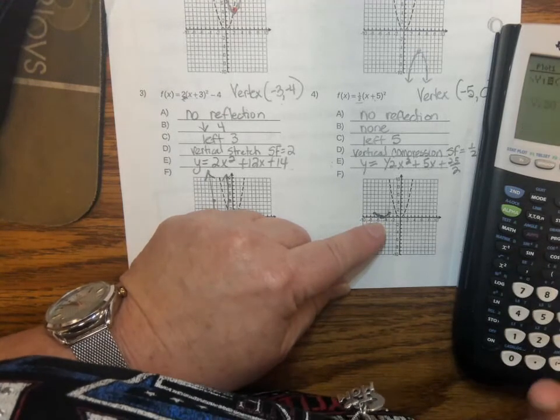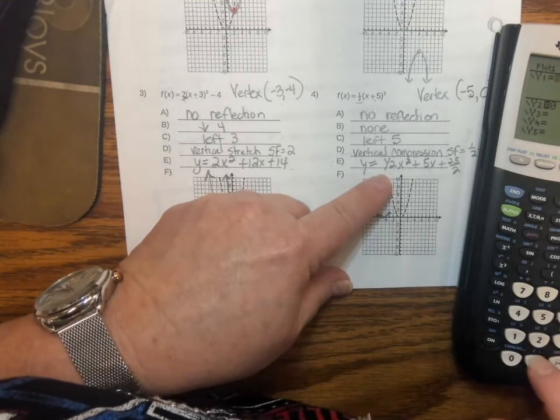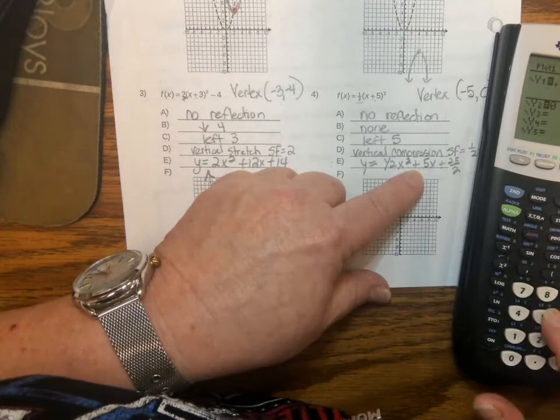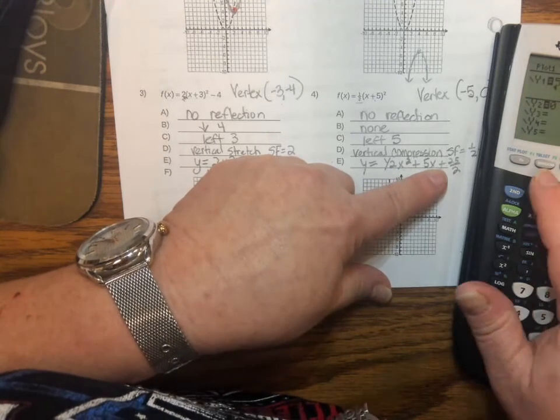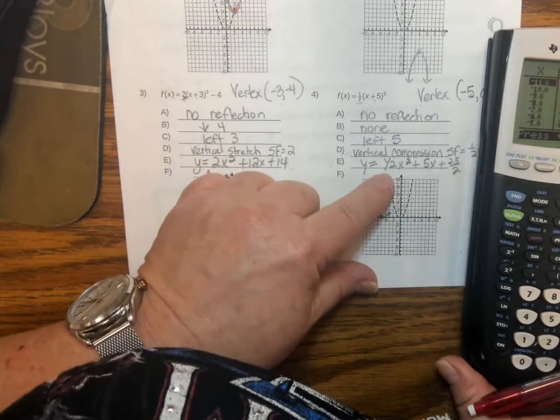Something's wrong. I've got something in here wrong. Let's see what I did. I'm going to do this again. I'm going to do 0.5 x squared plus 5x plus 12.5, and I'm going to do second table. Let's look at them. Much better. I put something in wrong there.